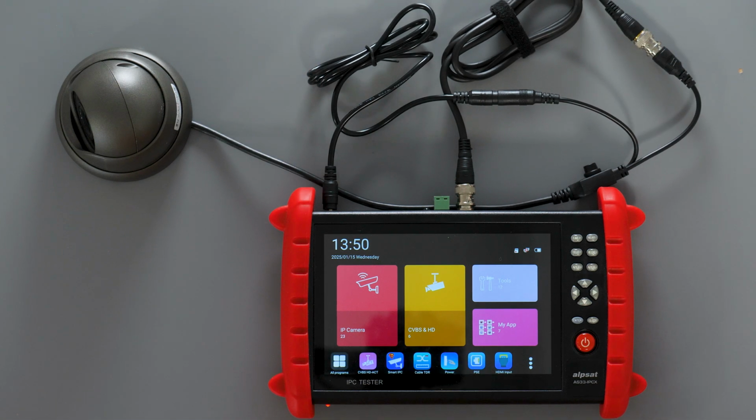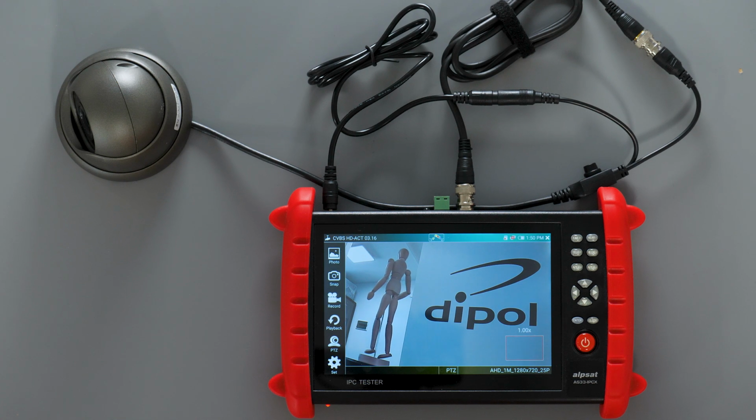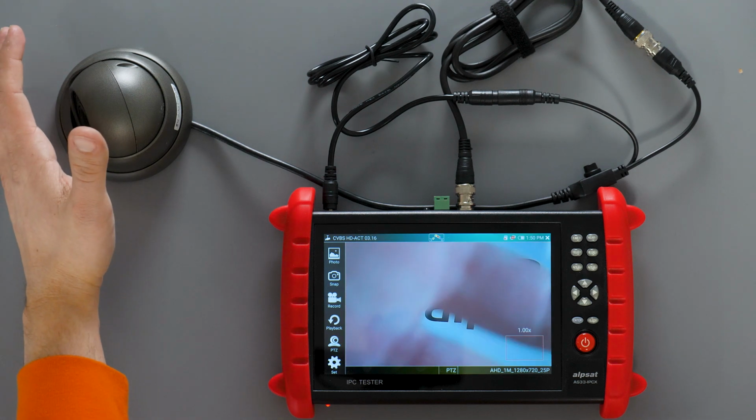The application called CVBSHD-ACT automatically detects the system in which the camera is operating and allows for quick image display.